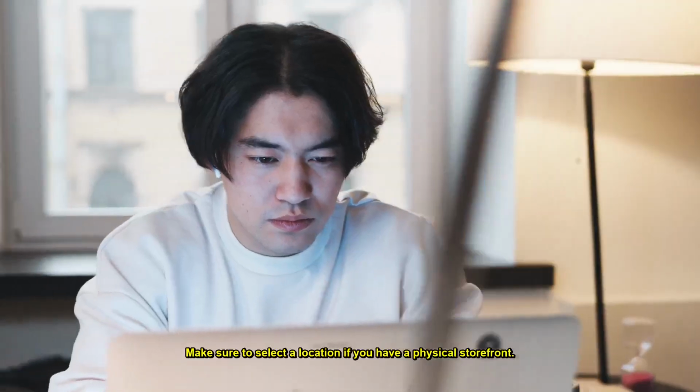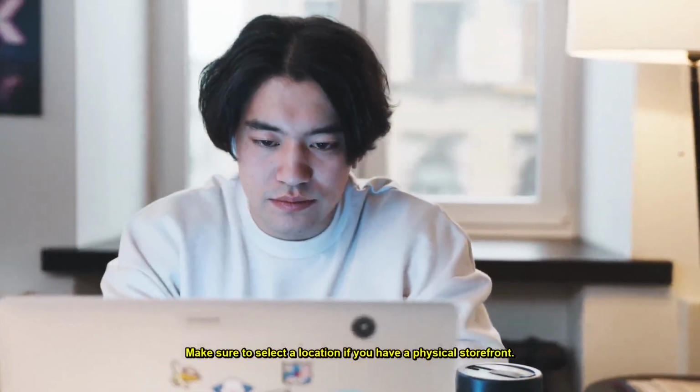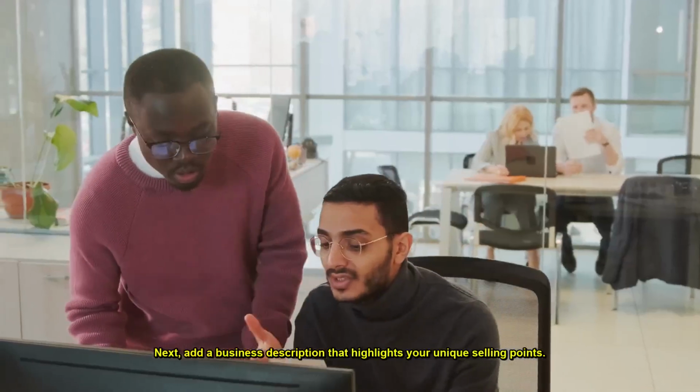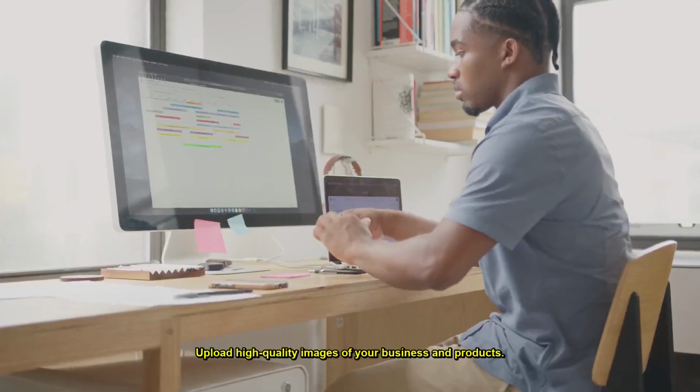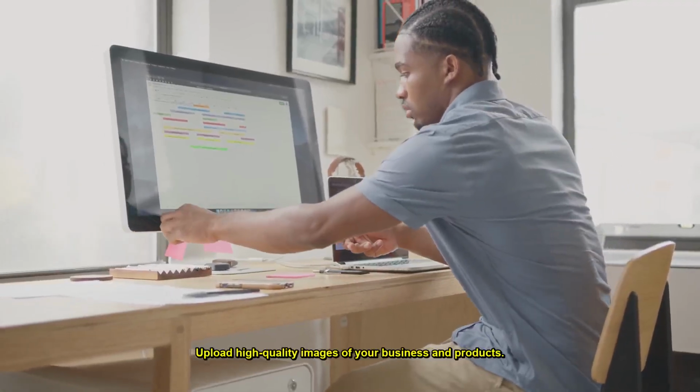Make sure to select a location if you have a physical storefront. Next, add a business description that highlights your unique selling points. Upload high-quality images of your business and products.